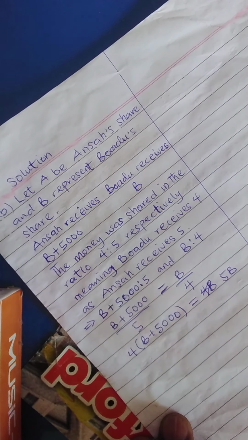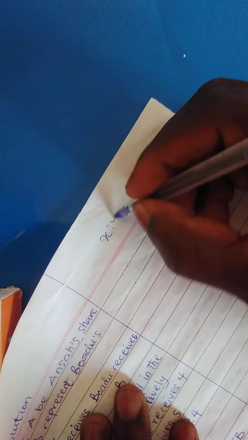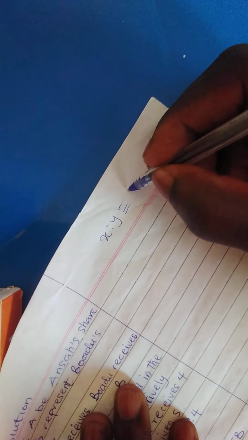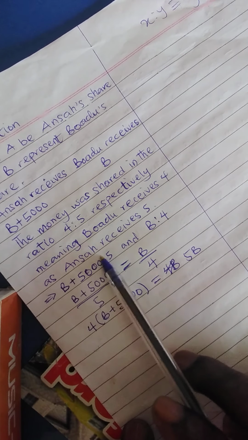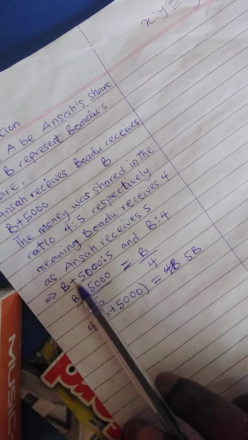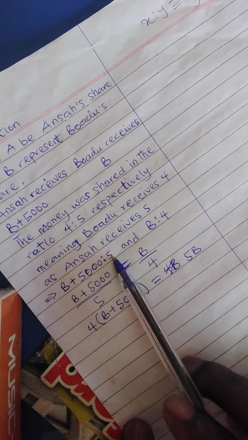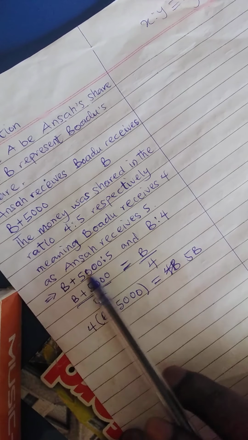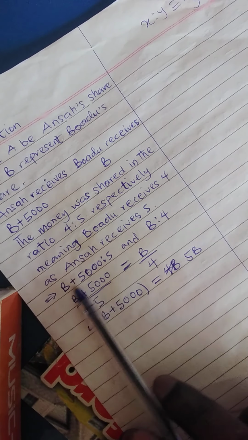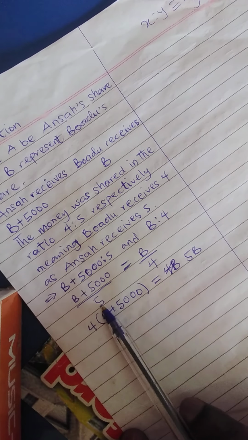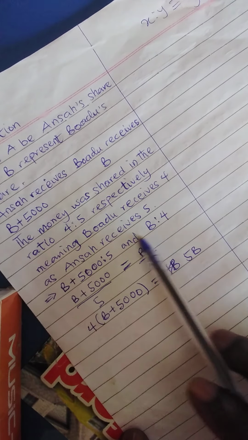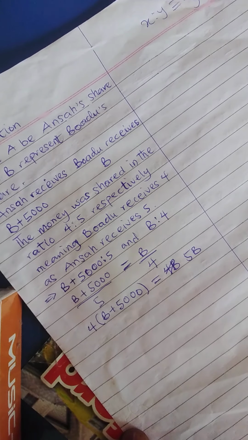and Boadu's share is to 4. And by ratios and proportions also, when you have x is to y, it is the same or equivalent as writing x over y. And that's at the back of our mind. We can write what we have written here. B plus 5,000 is to 5 is the same thing as writing B plus 5,000 divided by 5. And then B is to 4 can be written in this form, B over 4.